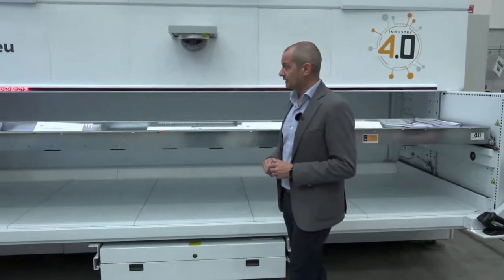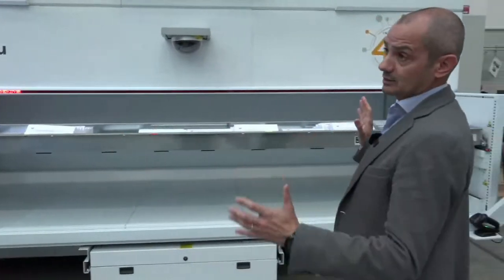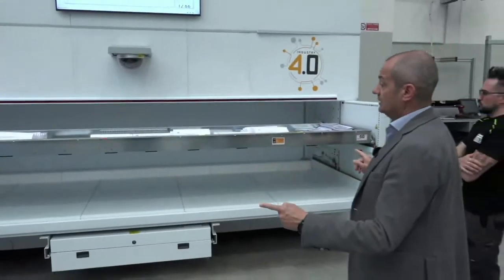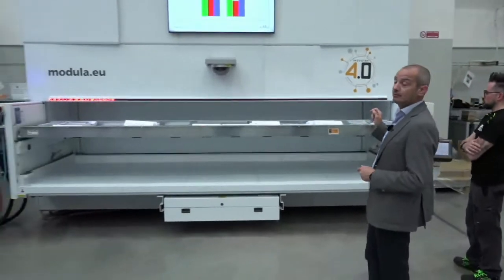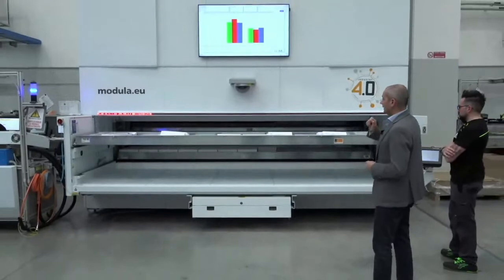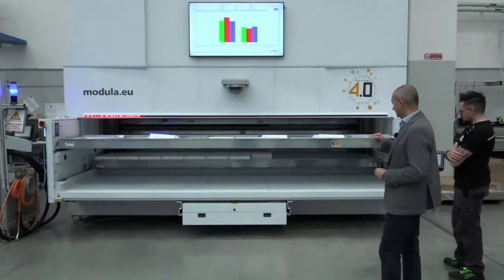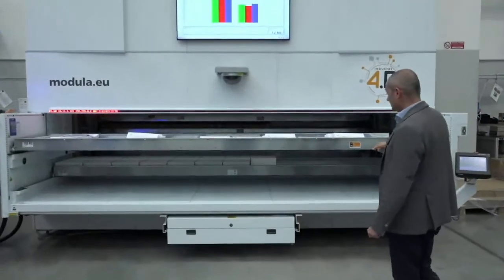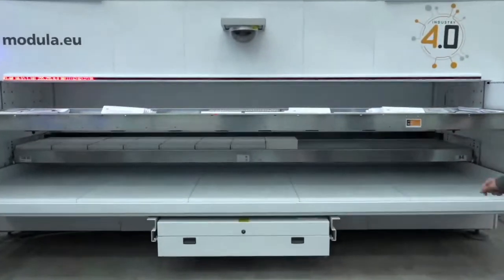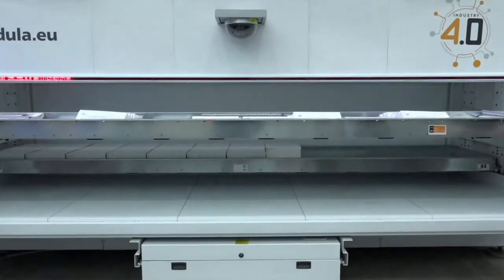So in the meantime, here you can see that in this model, that by the way is our widest model, the tray that you can see here is 4.1 meter wide. And you can see some accessories that I will show you a little bit later. So now the tray is here. And now we can swap it.